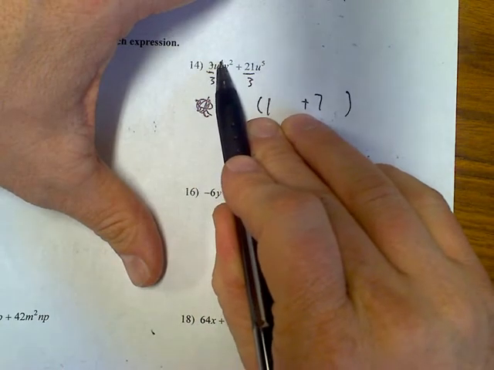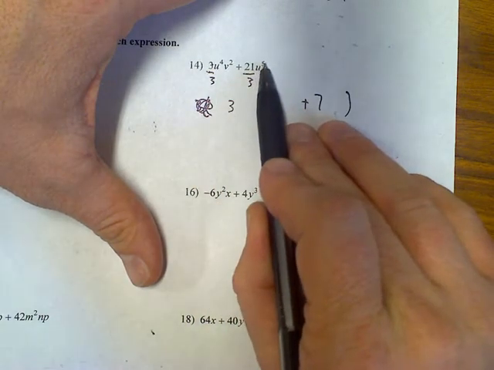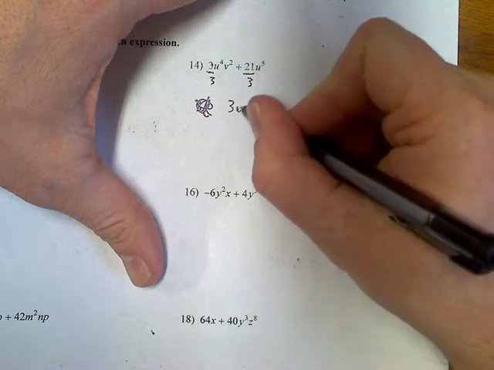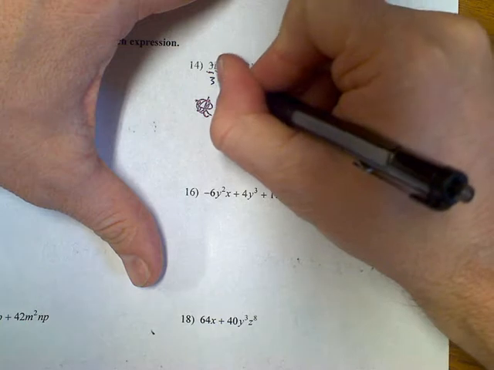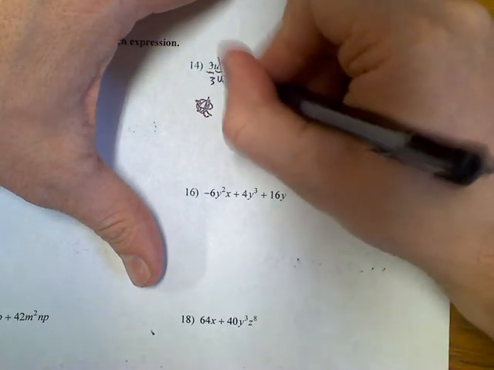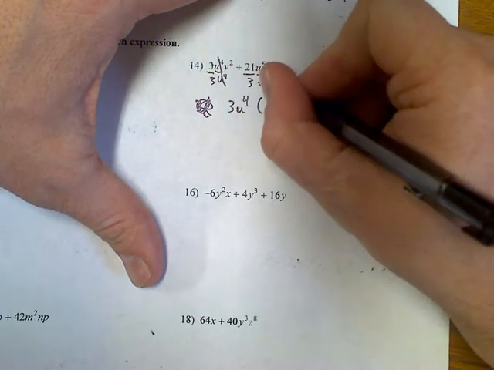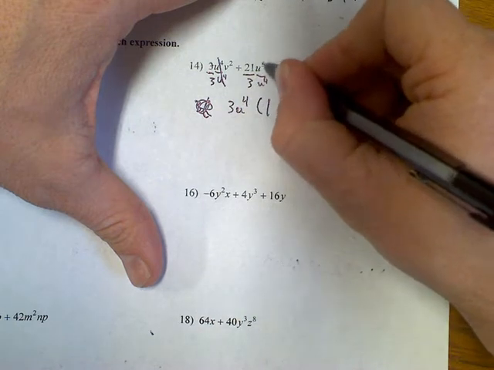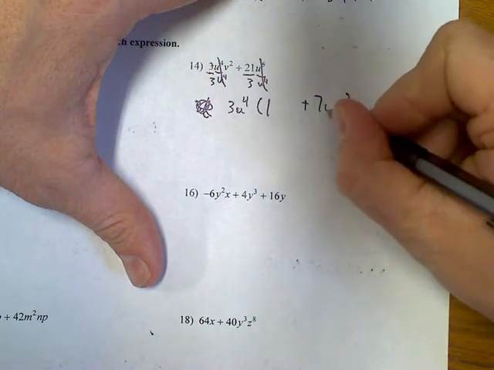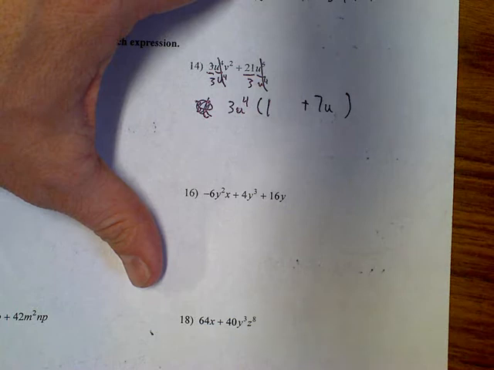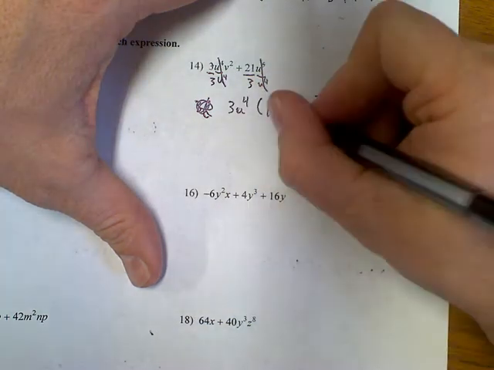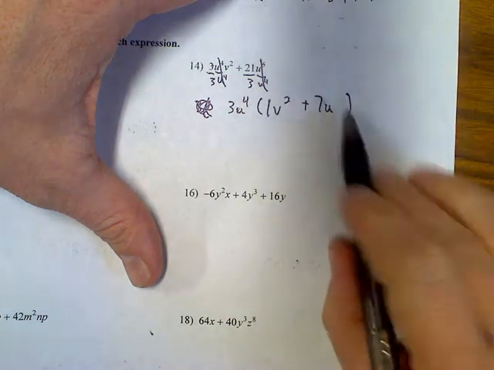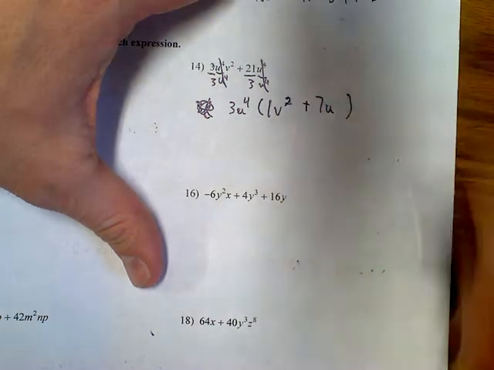There's 4 u's here, and there's 5 u's here. So I can take out u to the 4th. So if I divide this by u to the 4th, 4 minus 4 is 0. If I divide this by u to the 4th, 5 minus 4 is 1. So I'm left with 1 u here. This has v squared. This doesn't have any v's. So v squared stays here. This has nothing.